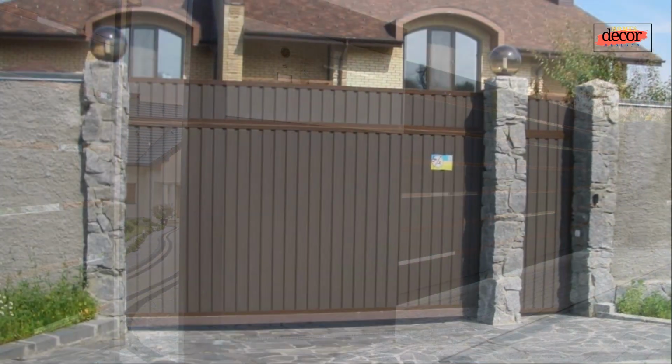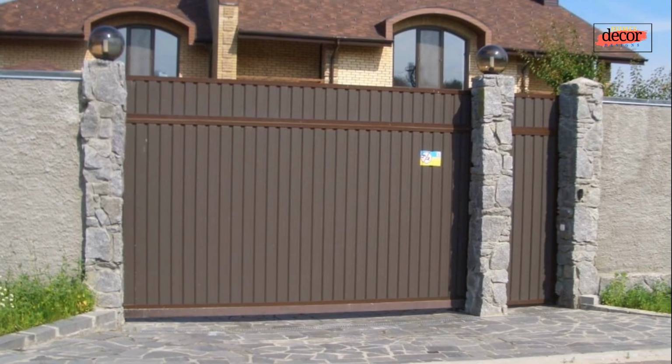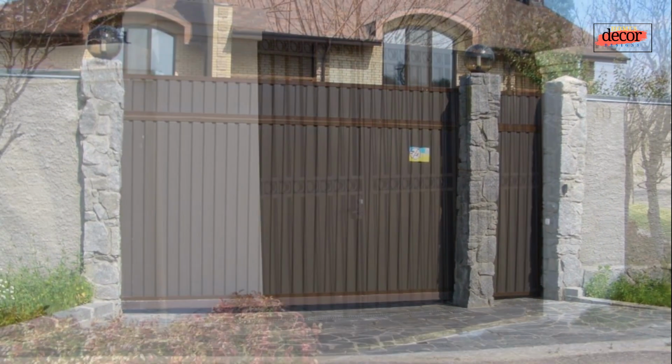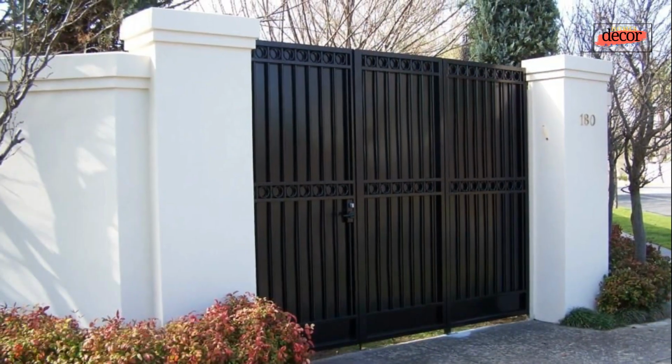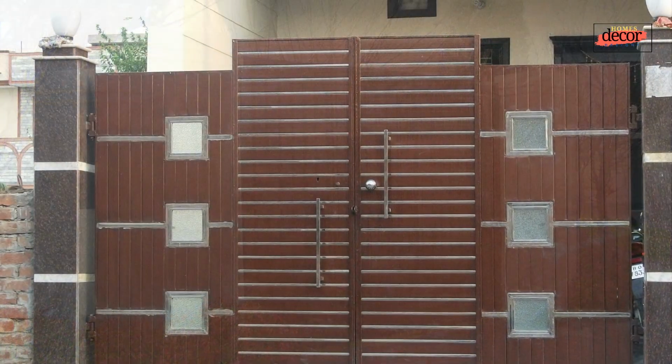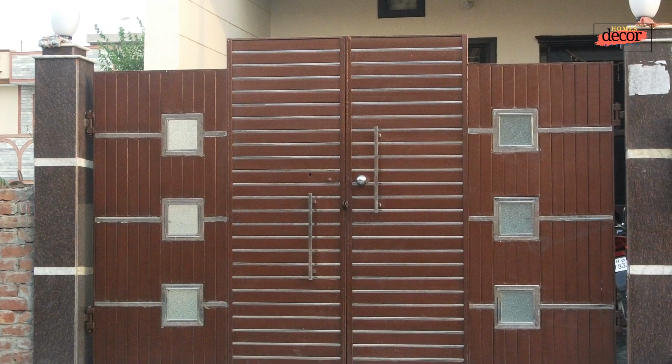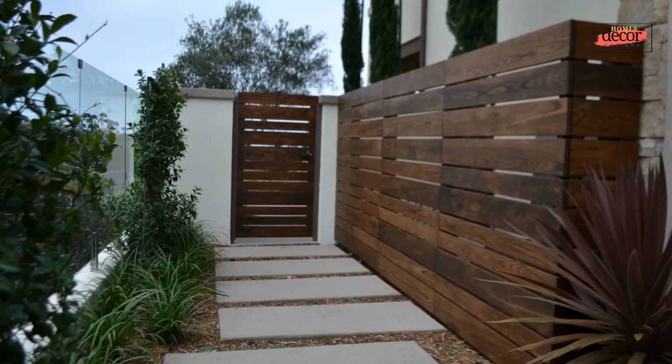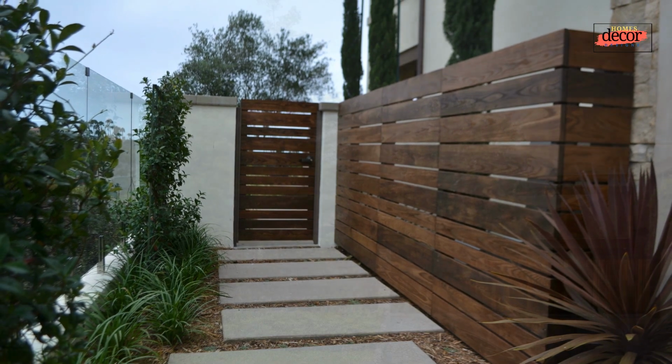When choosing a gate for your home, it is important to consider the style of your home, your budget, and your needs for security and privacy. And here are a few tips for choosing the right modern main gate design for your home. 1. Consider the style of your home. The gate should complement the style of your home, not clash with it.